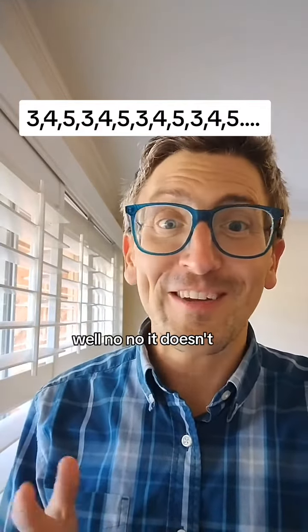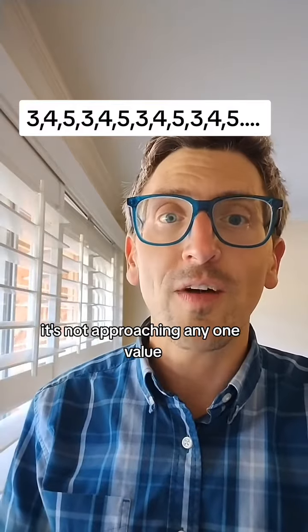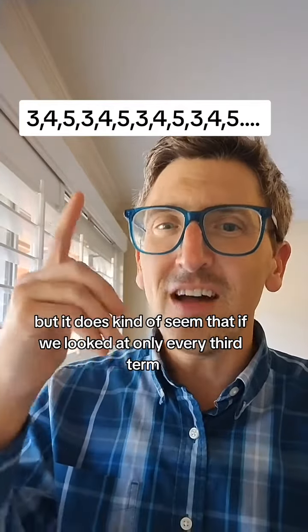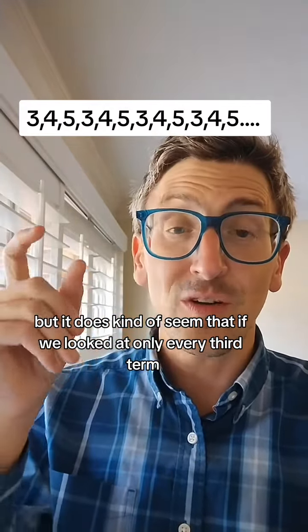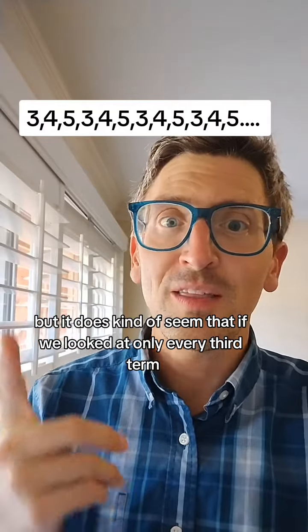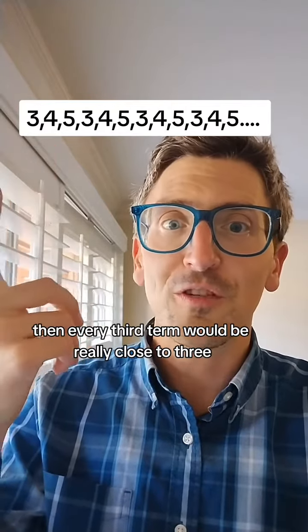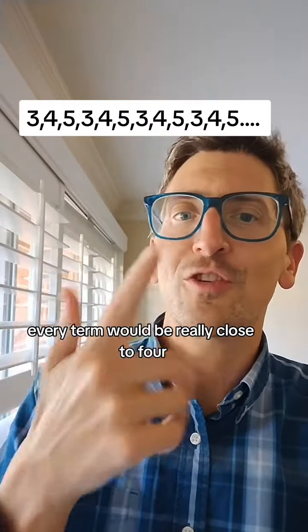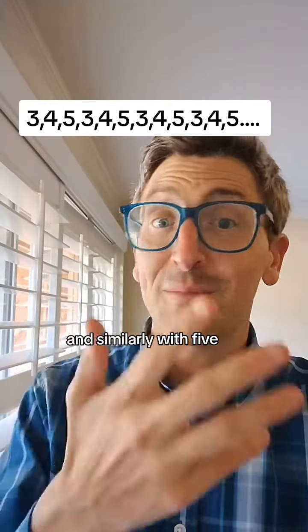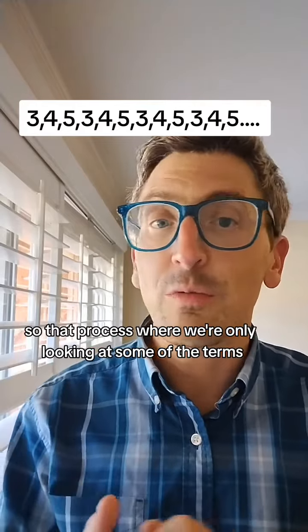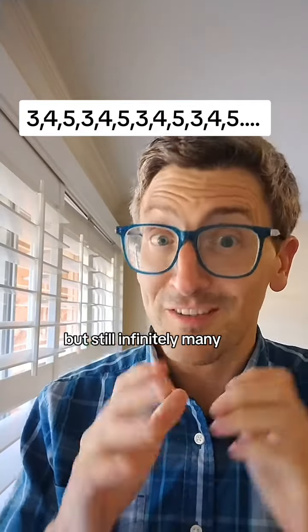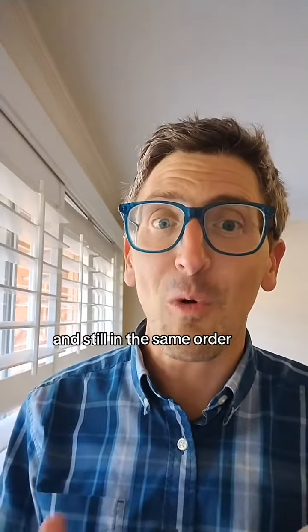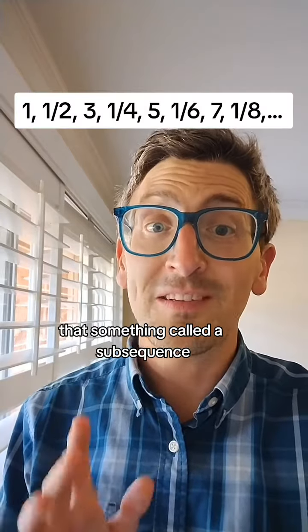Well, no, it doesn't. It's not approaching any one value, but it does kind of seem that if we looked at only every third term, then every third term would be really close to 3. But if we started with the second term and did the same thing, every term would be really close to 4, and similarly with 5. And so that process where we're only looking at some of the terms, but still infinitely many, and still in the same order, that's something called a subsequence.